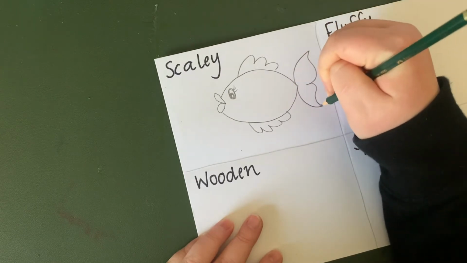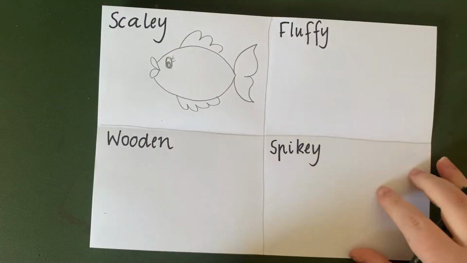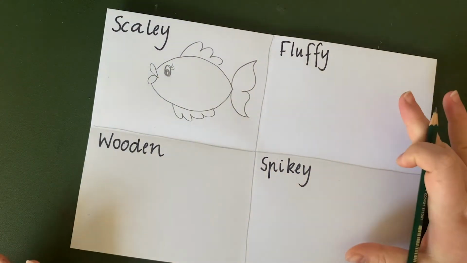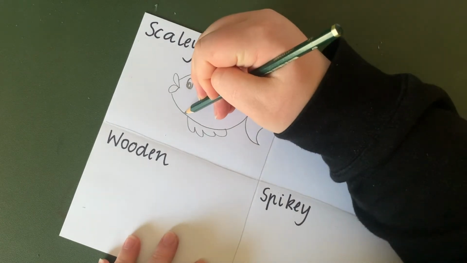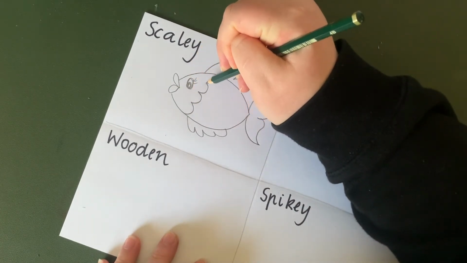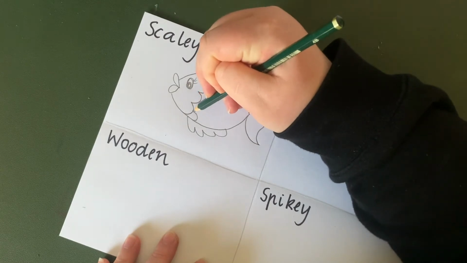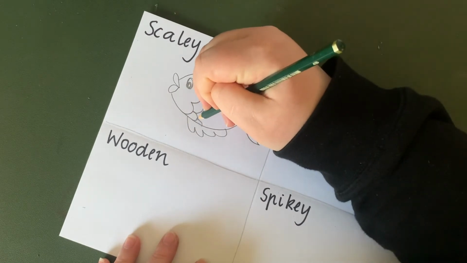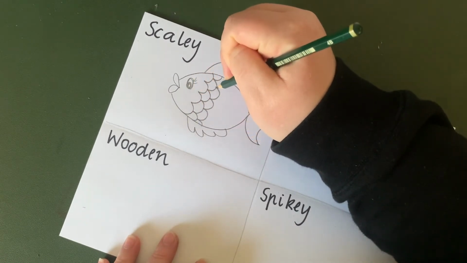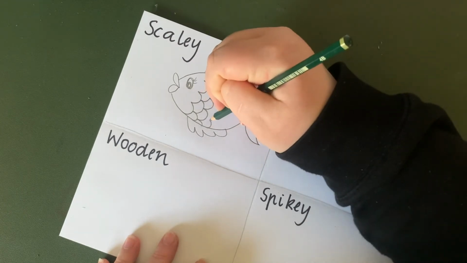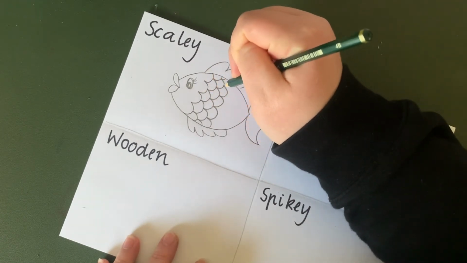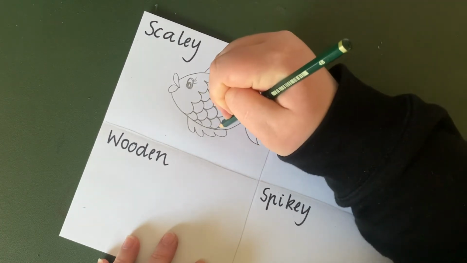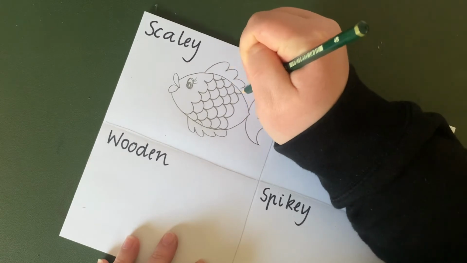Now at the moment my little fishy doesn't have any texture, so I'm going to have to add some texture to it, and my texture is going to be scaly. So what does scaly look like? Well, scaly is just little scales. Almost like tiles, they look like on fish and snakes and lizards and things like that. That is scales, and that makes them feel scaly. So I'm going to add some little scales to my fishy so that it has a nice, beautiful, scaly texture.